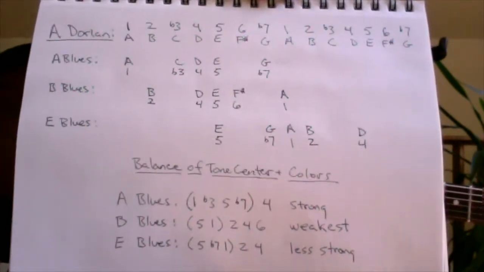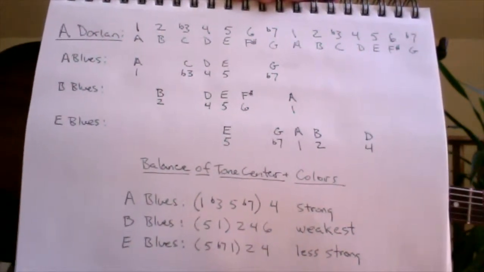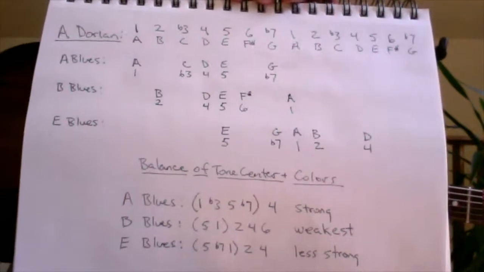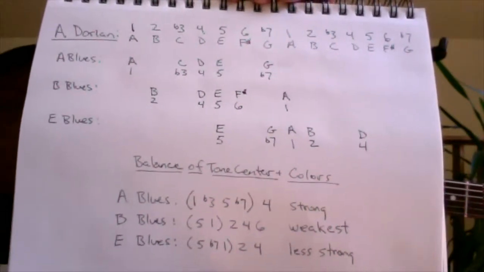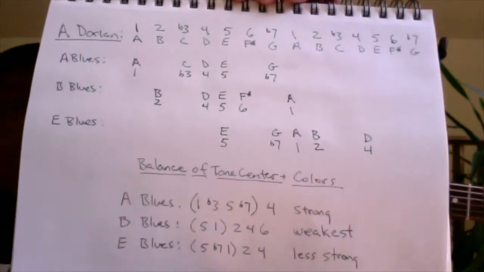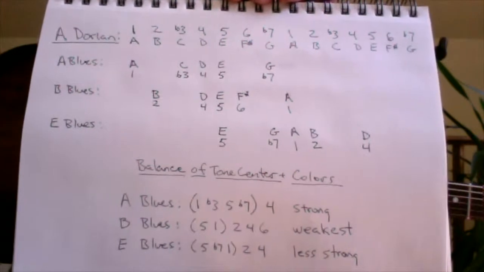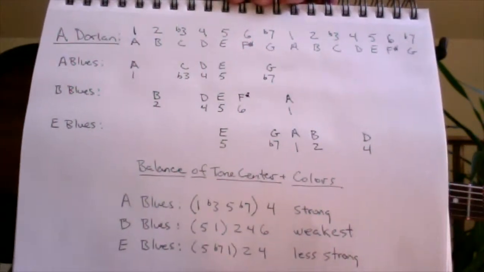What that means is over the A minor chord, you're going to get a weaker sound. It's the weakest of the 3 ideas that we're looking at. Now, weak doesn't necessarily mean bad. It just means that it's more removed from the sound of the chord. But it's an option. You want to sound more removed from the chord? There's a great idea. Play B blues.